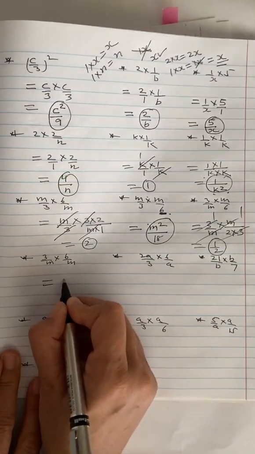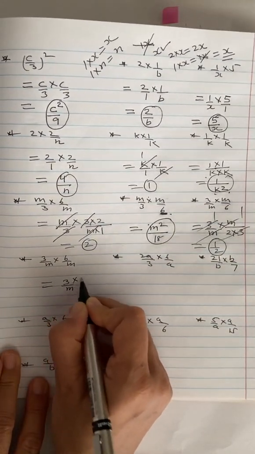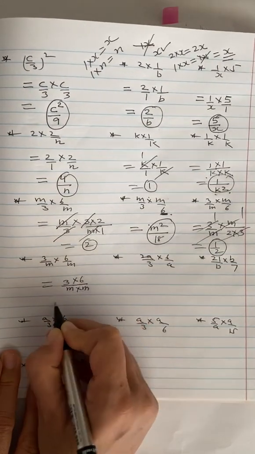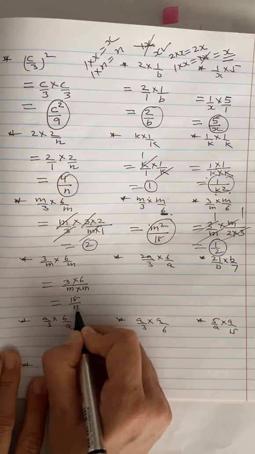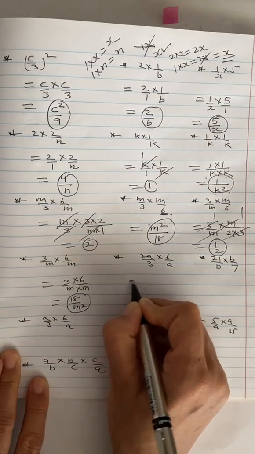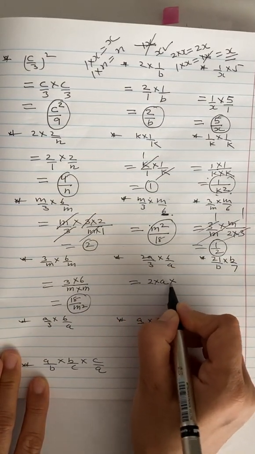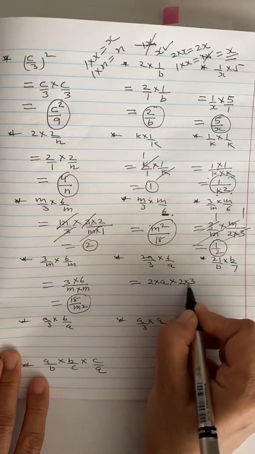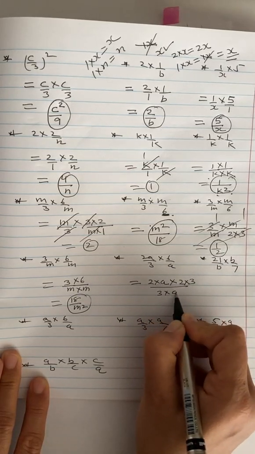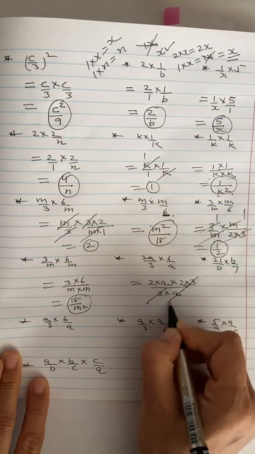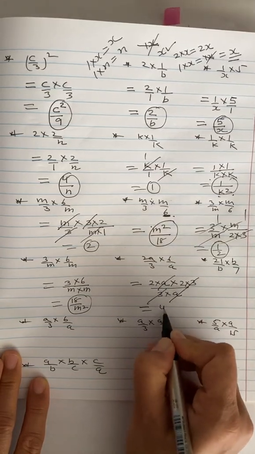So now here, 3 over m multiplied by 6 over m. Again, nothing is a common factor, so 18 over m square. Now here I'm going to expand it. 2a means 2 times a, and 6 can be written as 2 times 3 and then 3 times a. Now 3 and 3 get cancelled, a and a got cancelled, so we got 4 here.